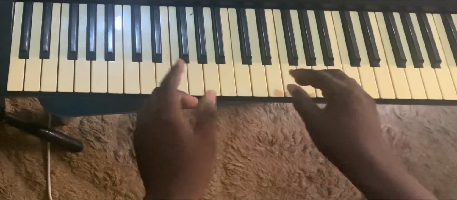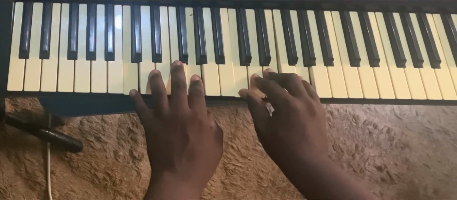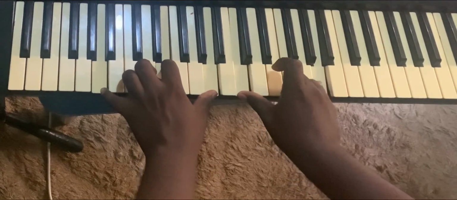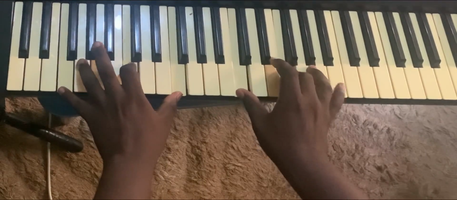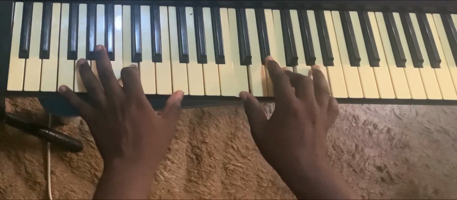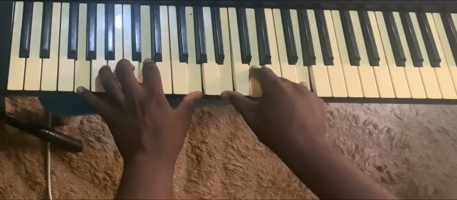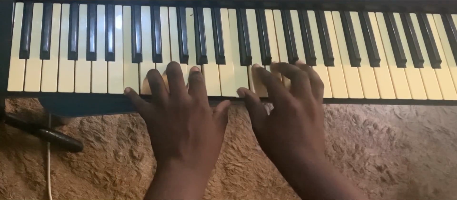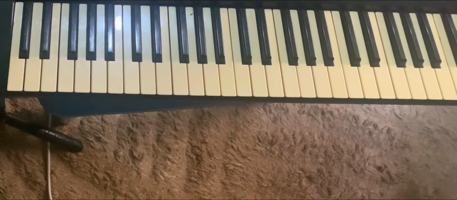So it's going to sound like this. So that is how it is going to sound. Basically that is what a tritone sub is.